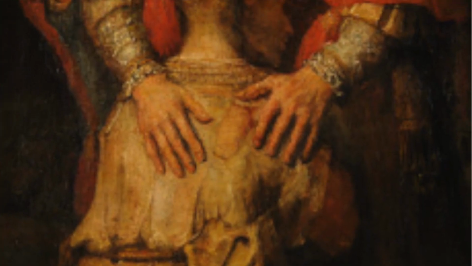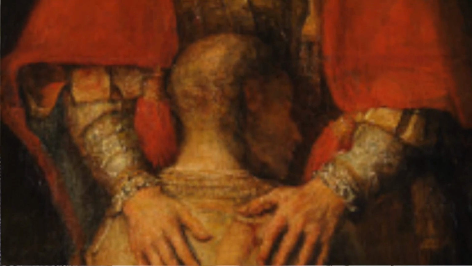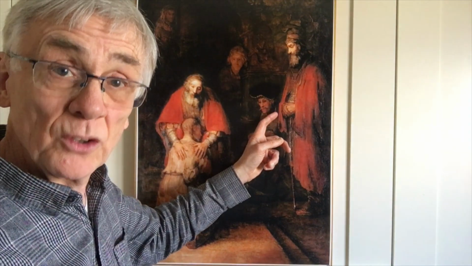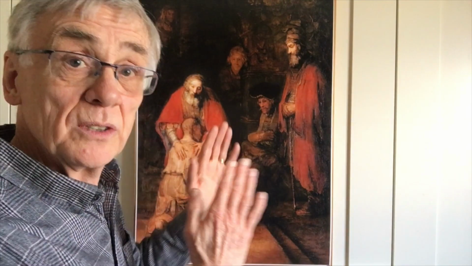The father's hands are gently parted as he embraces his son, and also opens his cloak as if to reveal his heart. Not so the elder brother. His hands tightly grip this stick. His cloak is held together. He is upright and uptight.